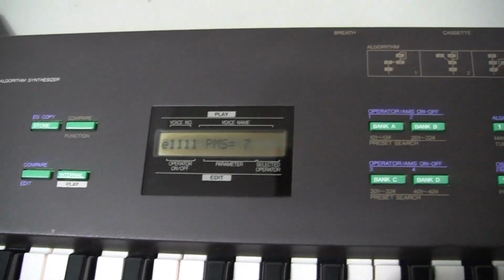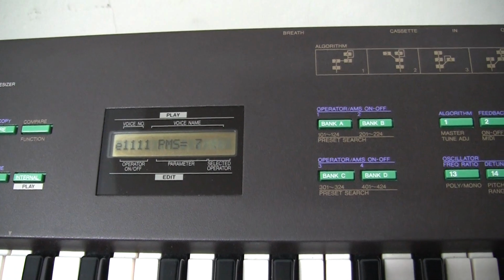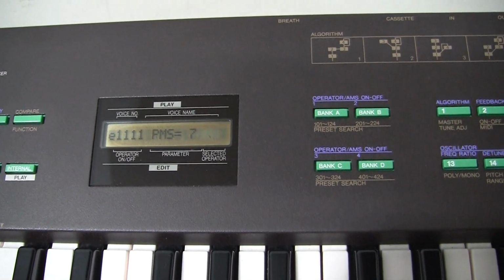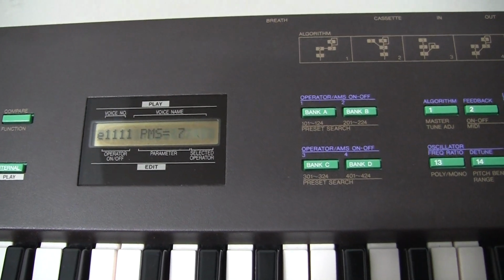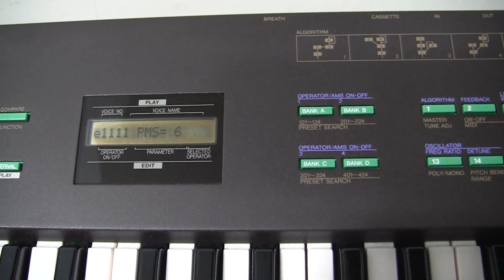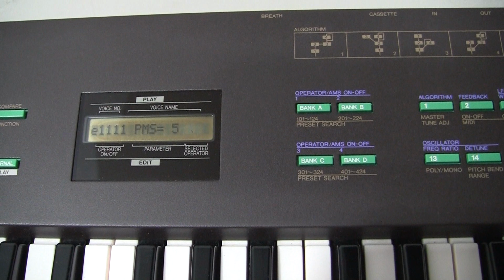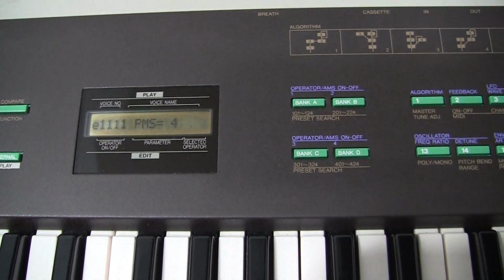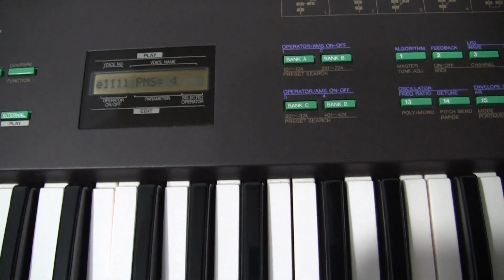So we can dial in the amount of noise that we want in any voice by using the sample and hold, adjusting the sensitivity to suit, to taste. I like the 4 the best of all, don't you?